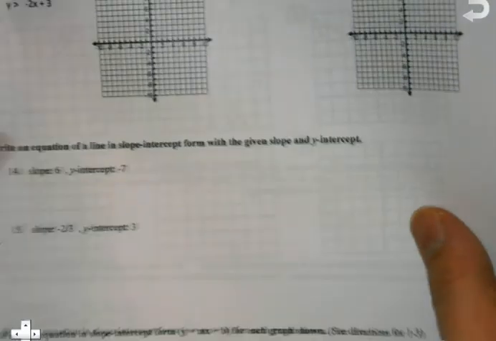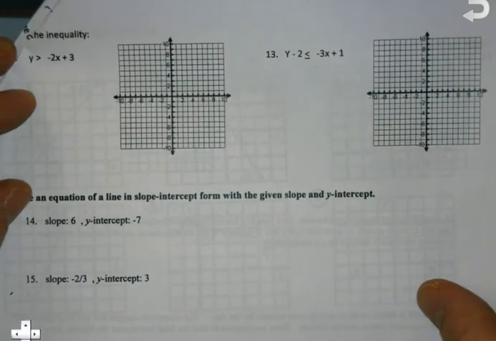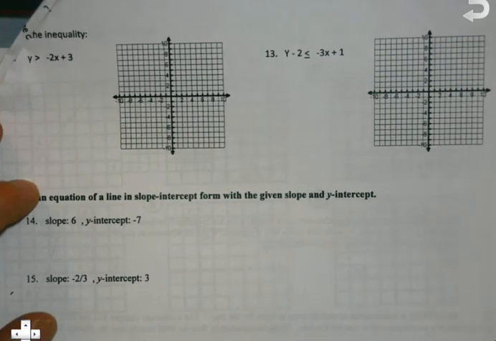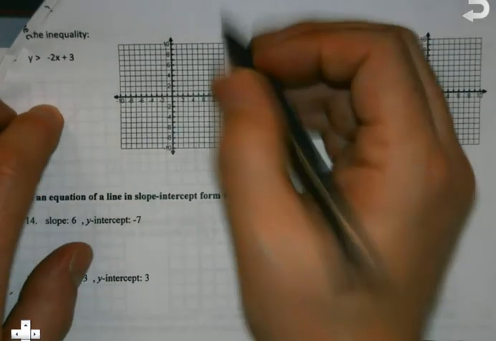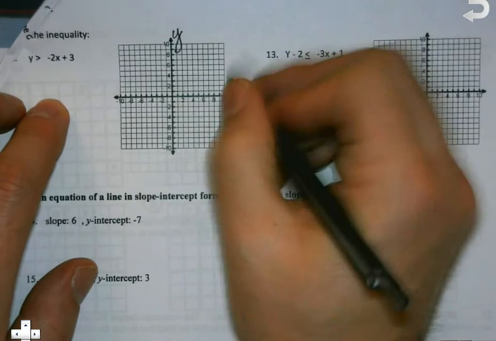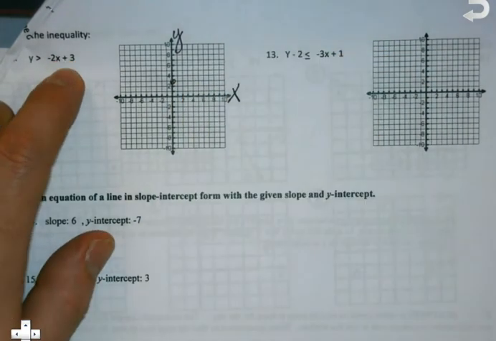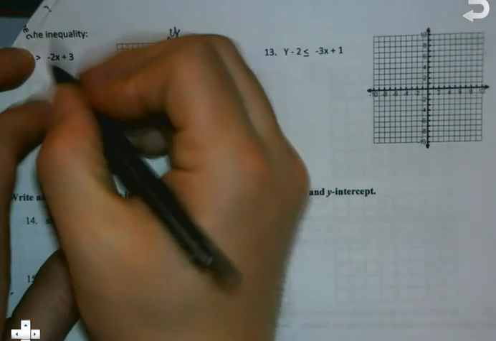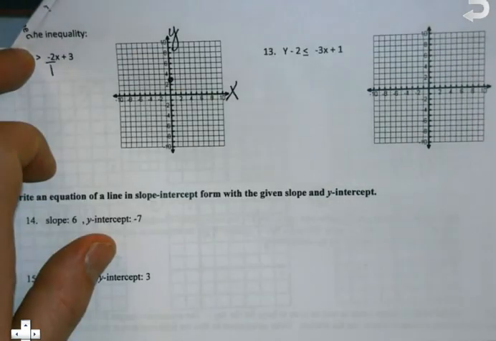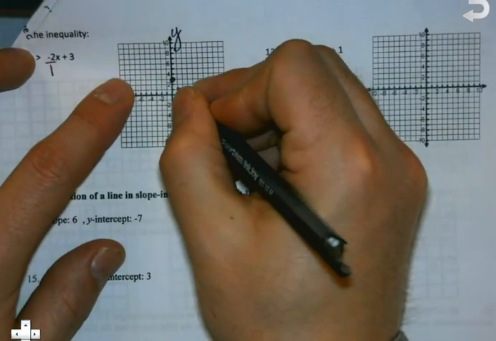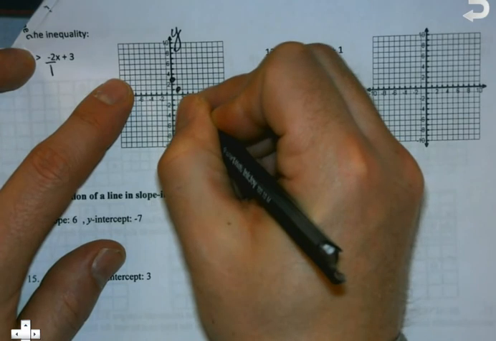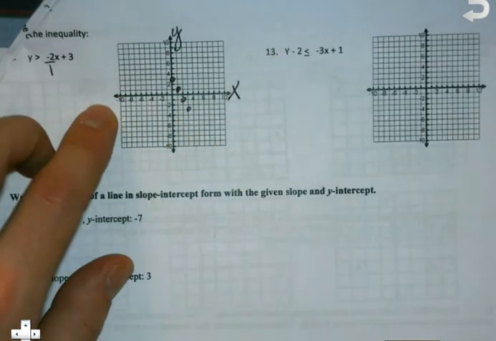So, let's see what's getting thrown our way next here. Ooh, inequalities. Alright. So, let's see here. Graph the inequality. Okay. We got this. What do I do first? What's my y-intercept on number 12? Okay, 3. Well, 3, I put a dot. Where am I going for my slope then? Okay, now, down 2 and right 1. Don't put a line through yet, though. Make yourself a few dots.